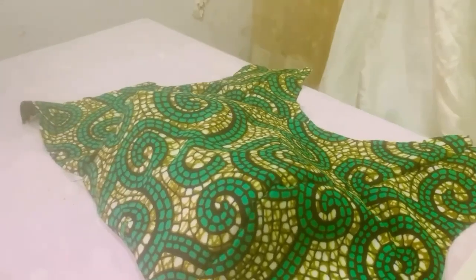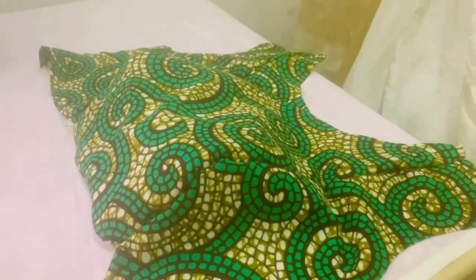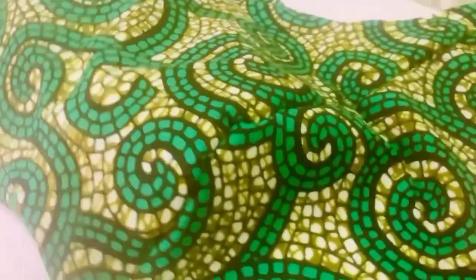So right here I have joined the center front to the side front, and I've ironed. You open up your seam. So this is how it looks like.